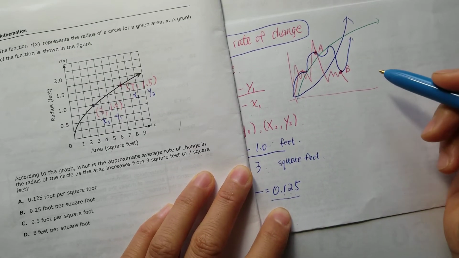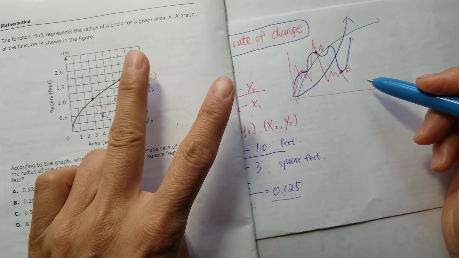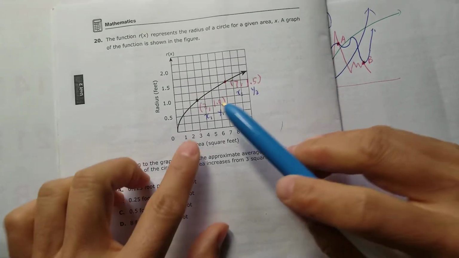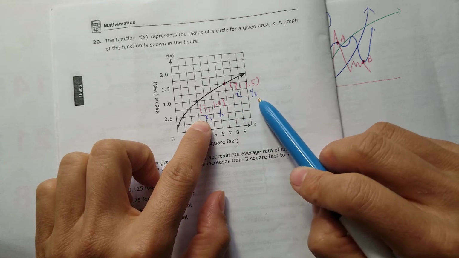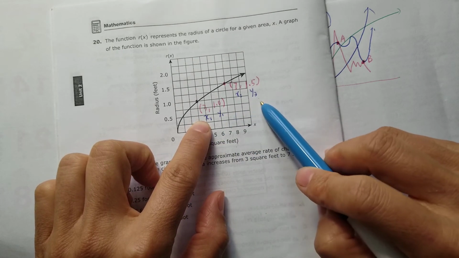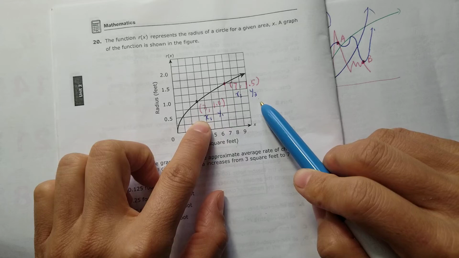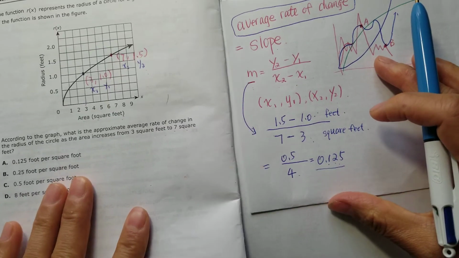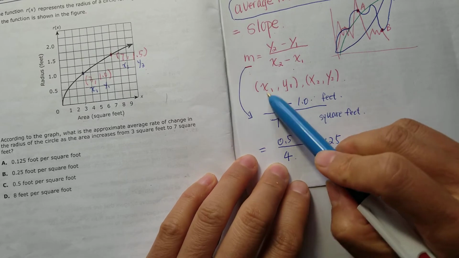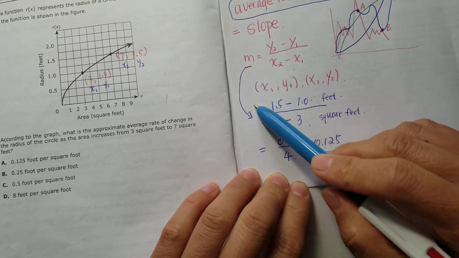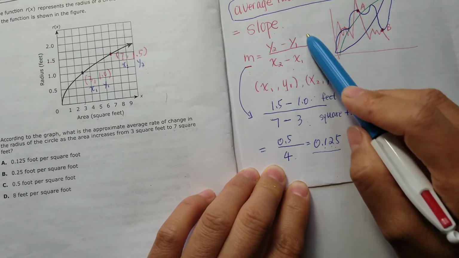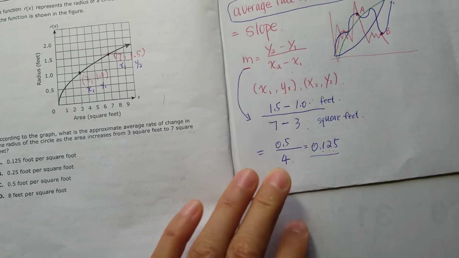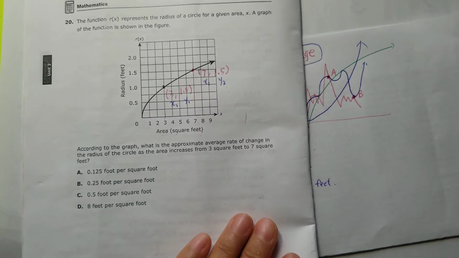You just need to find 2 points on the graph. And then please label those 2 points on your scrap paper. Again, I've seen enough students substitute them into the wrong place. Label them out and then substitute back into the formula to find your slope. This is all for question number 20.